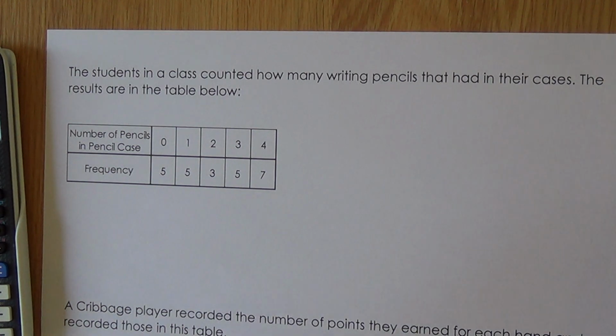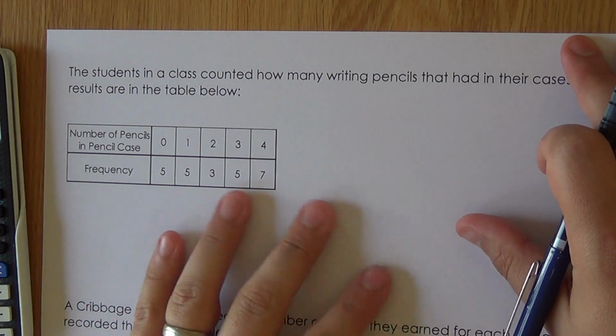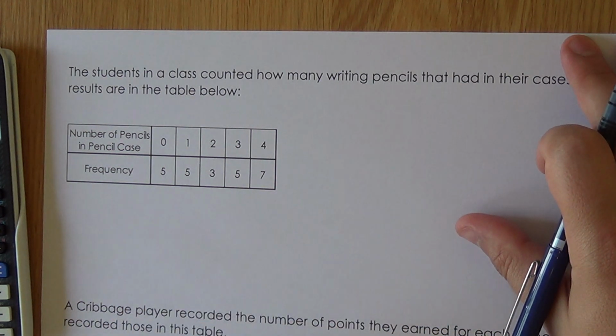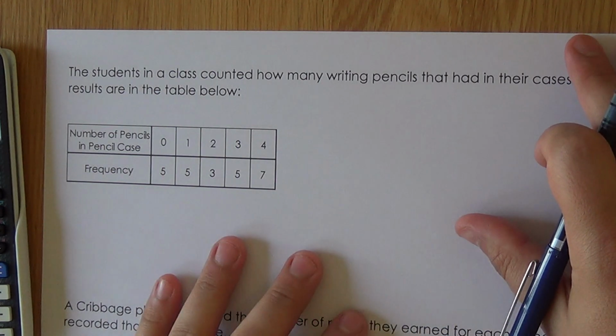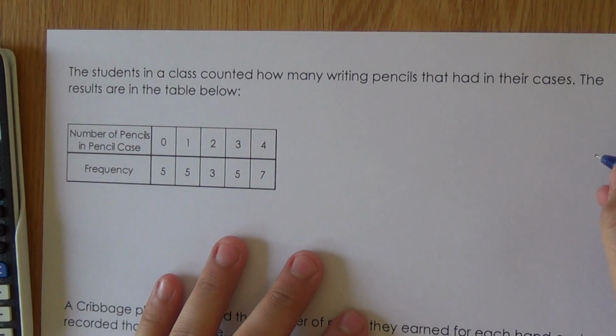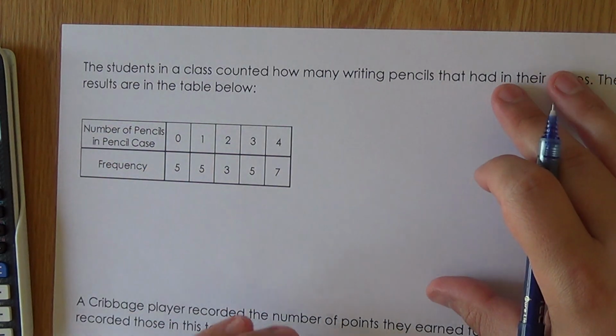Alright, so previously we looked at mode, median and range from a data table. Today we're going to look at the mean, which is a little bit trickier because it requires a few more steps, but it can be done and it's not impossible. So you might remember how to calculate the mean when you're given the values as a list. You add them all up and then divide by how many there were on the list.